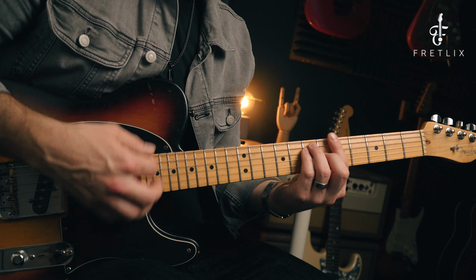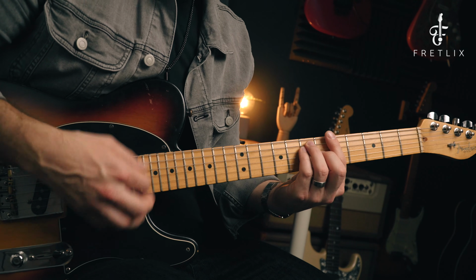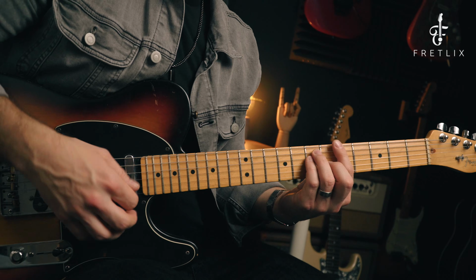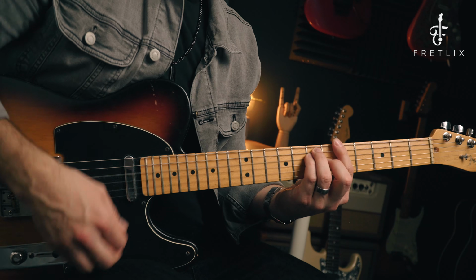One, 2, 3, 4. 1, 2, 3, 4. Okay, so accenting 2 and 4 is really, really important. You can also make the 1 and the 3, the first and the third beats, a little bit longer, but still accenting 2 and 4. So we could do 1, 2, 3, 4. 1, 2, 3, 4.